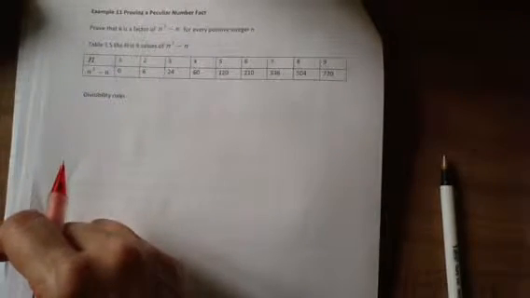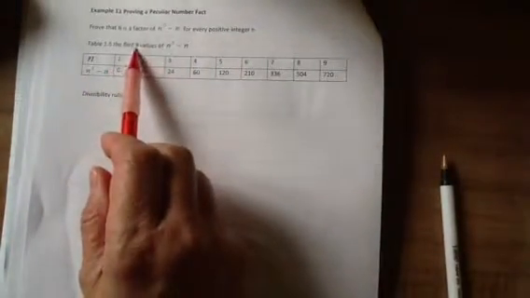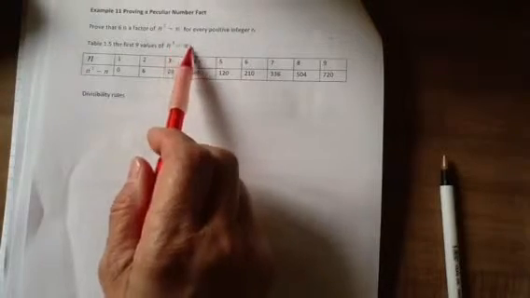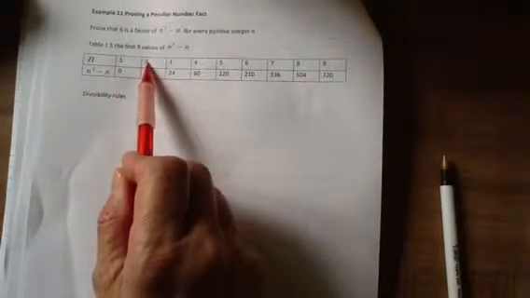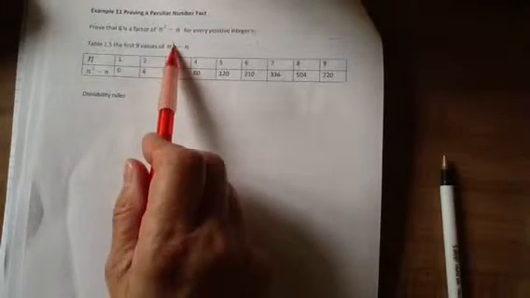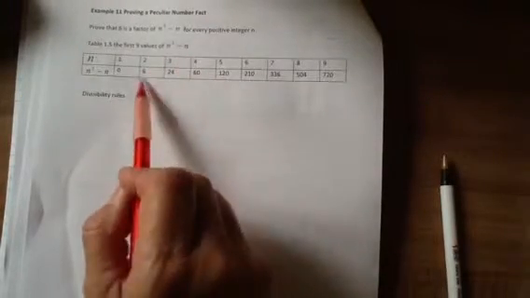But I'm going to talk about it because a graph just gives you what you want to look for, but it doesn't prove anything. So what we want to do here is prove that 6 is a factor of this polynomial for every positive integer n. So what we did is we gave the first 9 values of n cubed minus n. If we plug in 1, we get 0. If we plug in 2, we get 6. So 2 cubed is 8, minus 2 is 6. And that's where this data comes from.